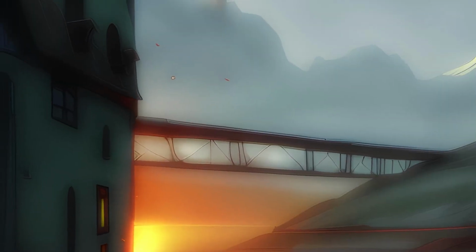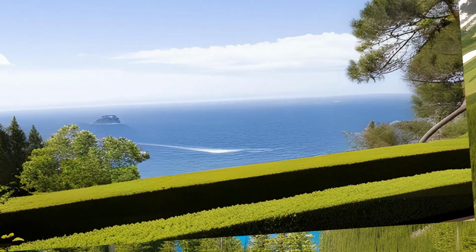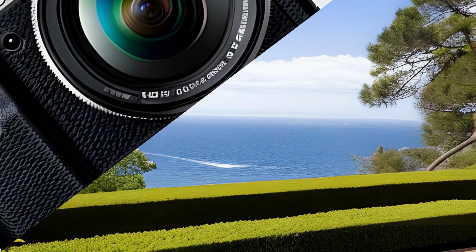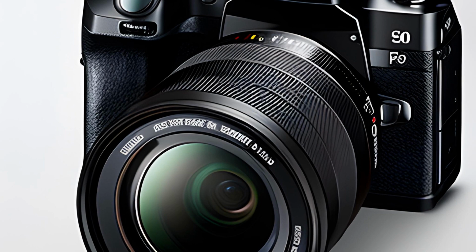A wider aperture, lower f-number, allows more light to enter your camera, which can create a shallower depth of field and a blurred background. Shutter speed refers to the length of time your camera shutter is open. A longer shutter speed allows more light to enter your camera, but can also create motion blur if the subject or camera moves during the exposure.